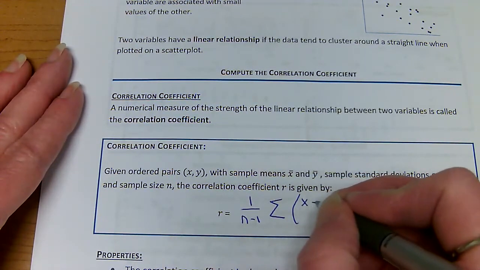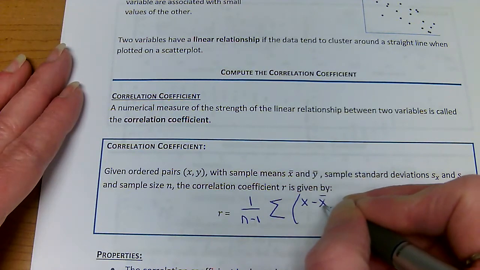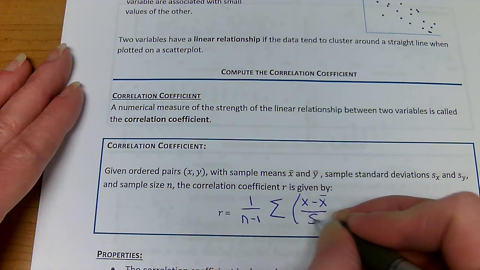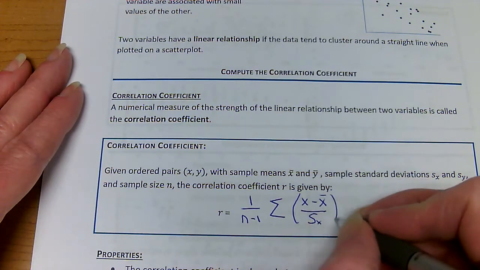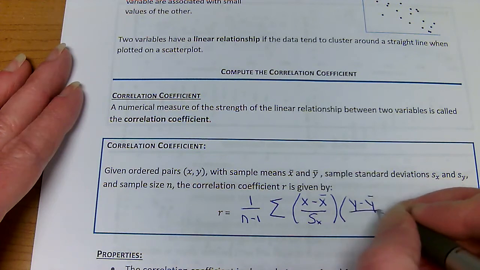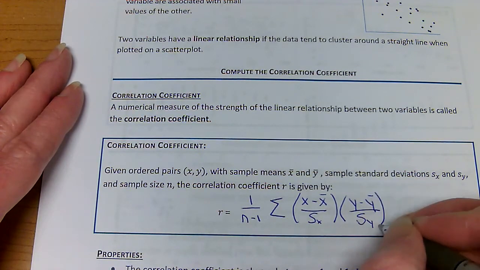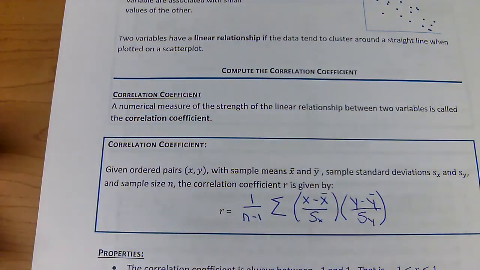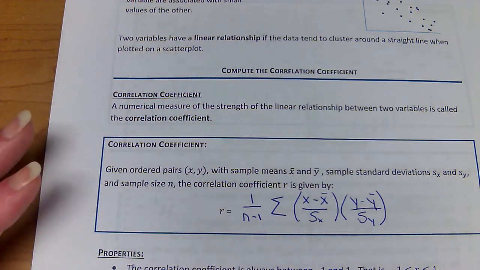We do x minus x bar, so each x value minus the mean, divided by the standard deviation of the x's. And then y minus y bar divided by the standard deviation of the y's. We multiply those together and then we add them all up. And it takes a long, long time. Well, our calculators can do this for us too, which I'll show you in a second.